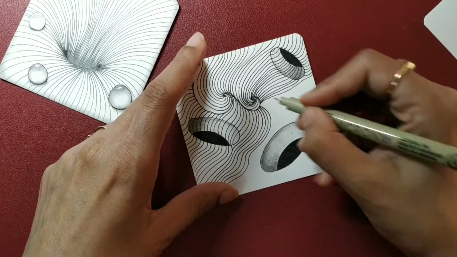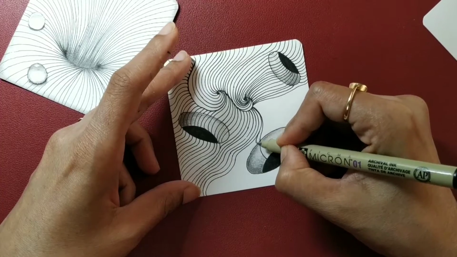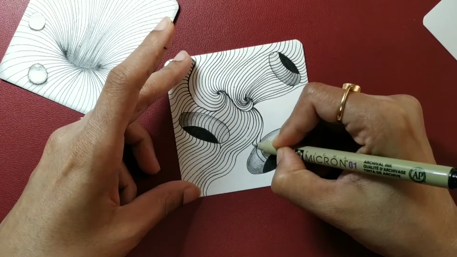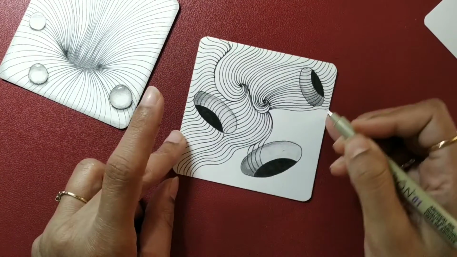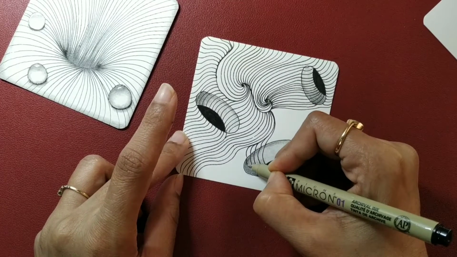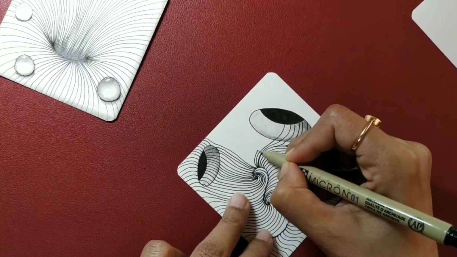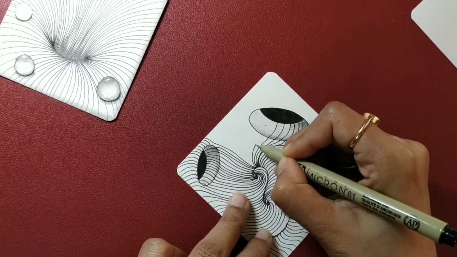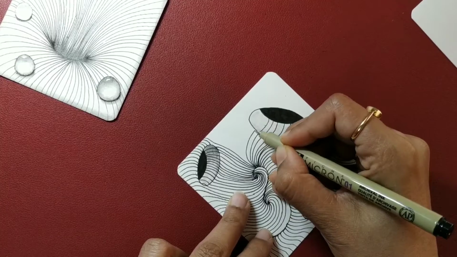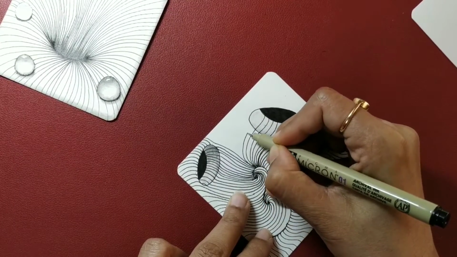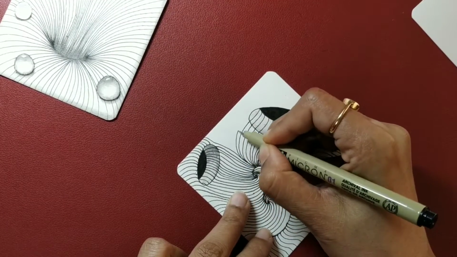So again, I'm going to start putting lines here. Just maneuvering my lines to reach that hole, nothing else.